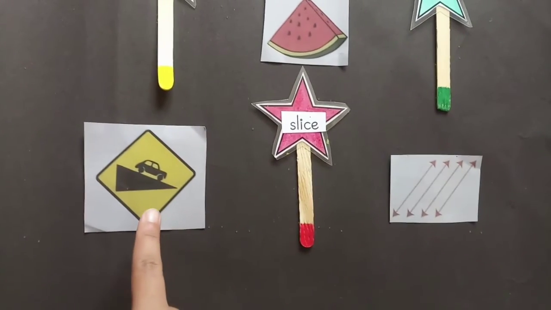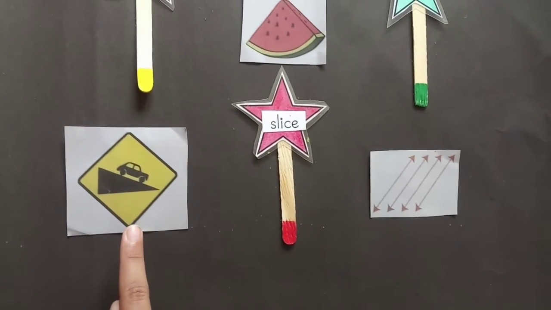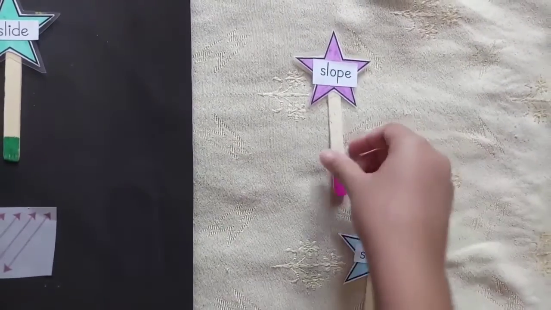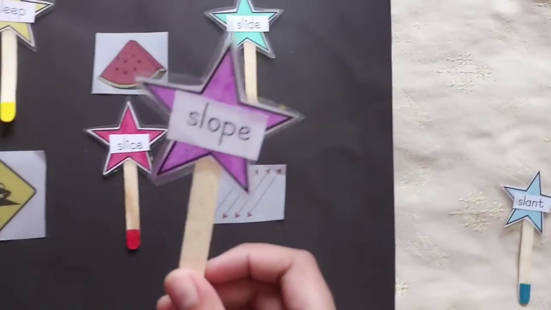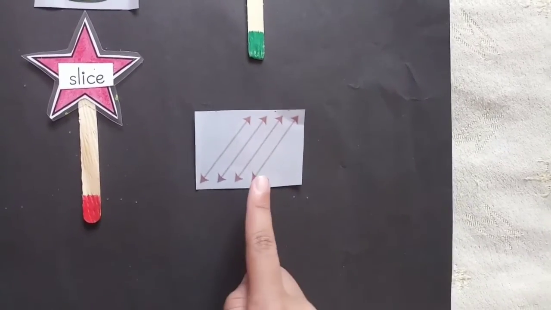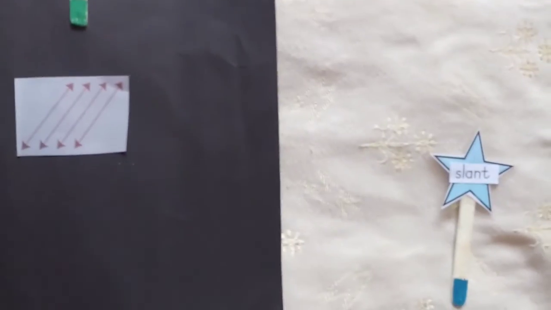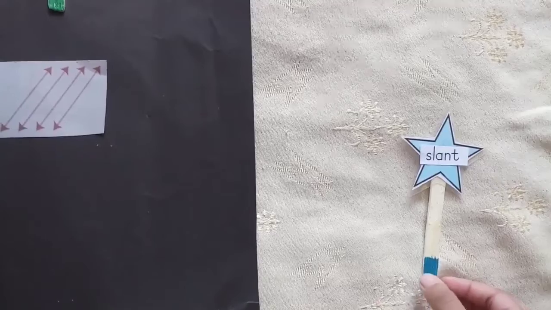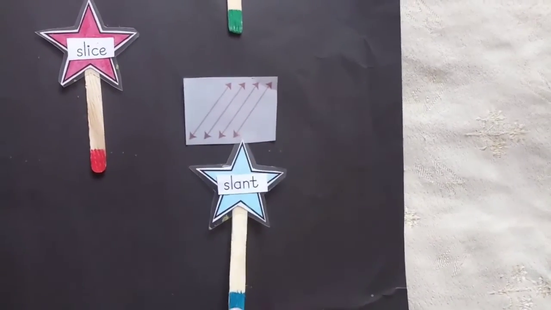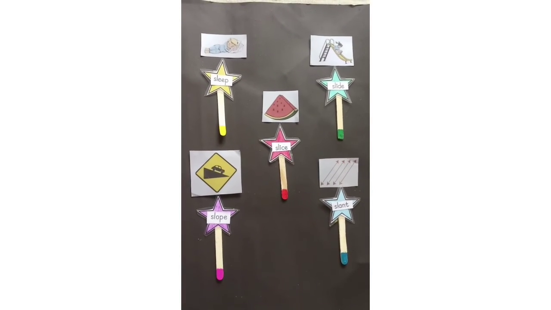The image is of a car on the slope. So our word is slope. Slope. We shall place here. The last image, slanting arrows. So our word is slant. Slant. We shall place it over here. Now we have completed our matching.